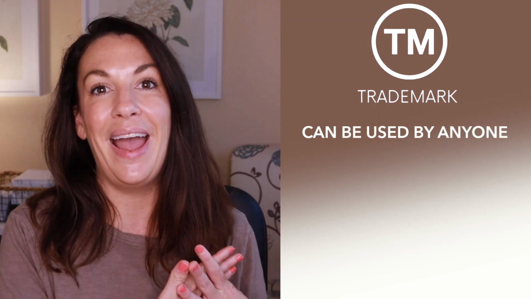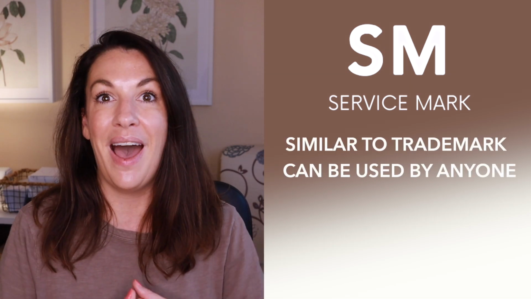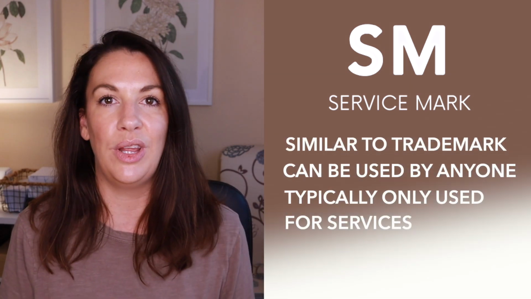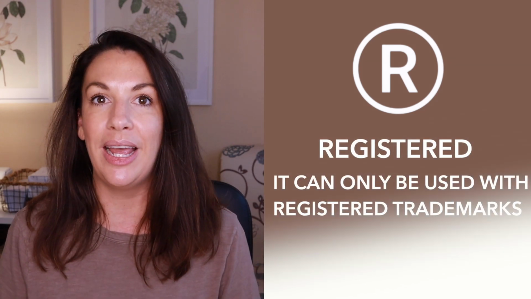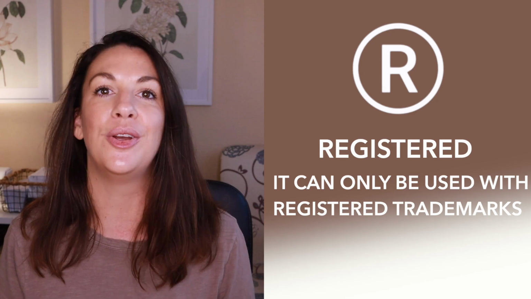So let's do a quick recap. TM symbol means trademark, can be used by anyone. SM symbol means service mark, similar to trademark, can be used by anyone, but we typically only use it for services, service-based businesses. And then finally, the R symbol means registered, and it can only be used with registered trademarks.